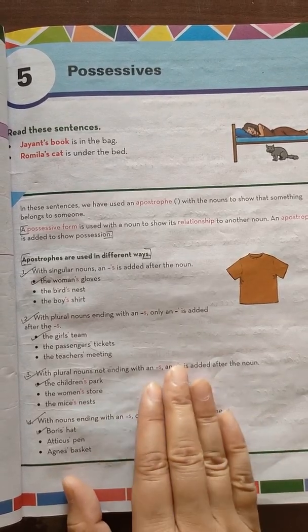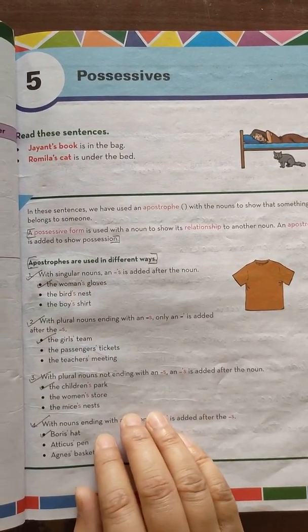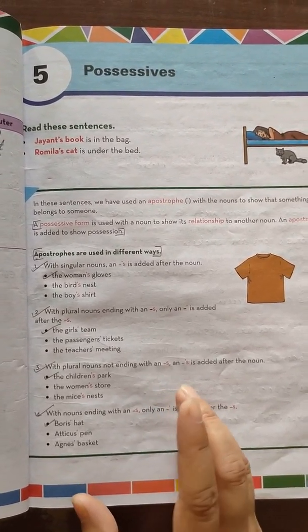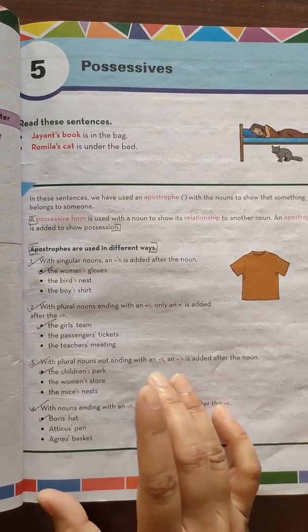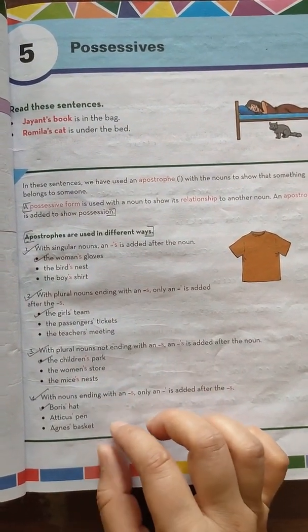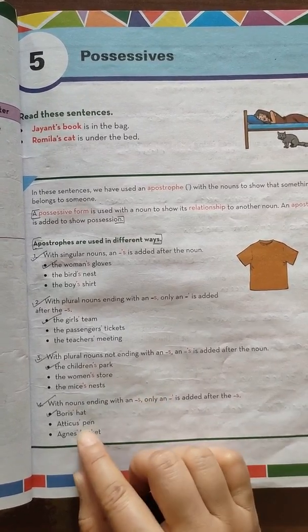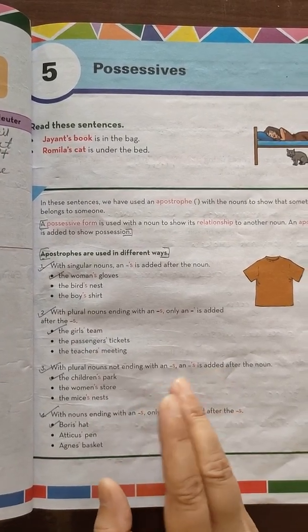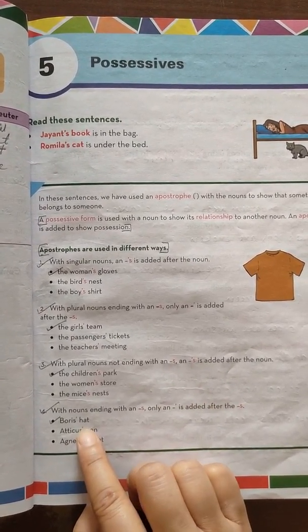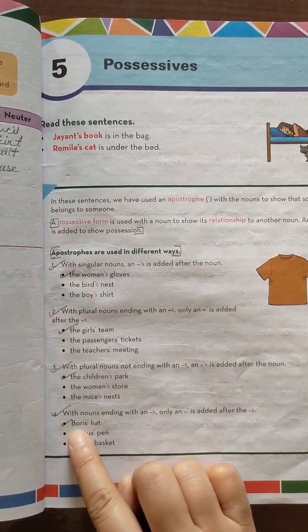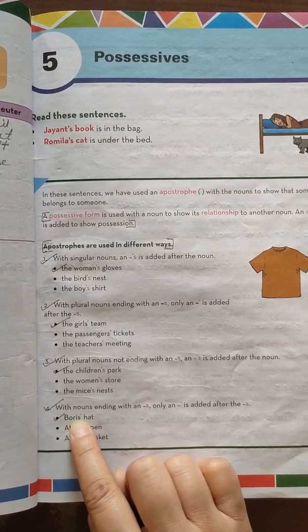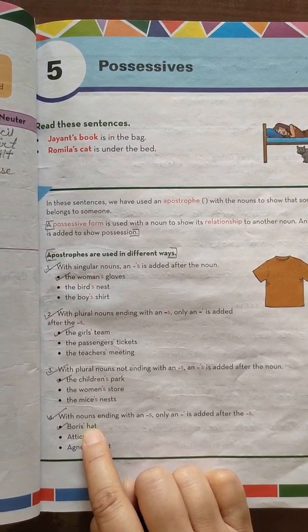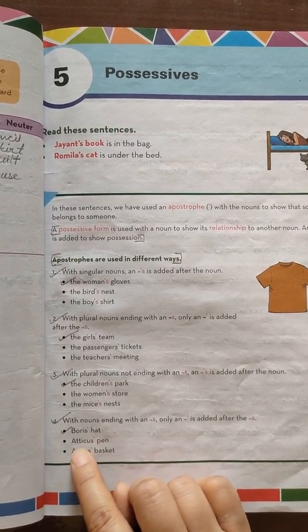There are a few nouns which end with S, or we can say that people have different kinds of names and there are many names which end with the last letter S. In that condition, if we are showing their possession over something else, we will add simply an apostrophe, like Boris'. This name Boris is ending with S. That's why we will only add an apostrophe to show its possession over hat.